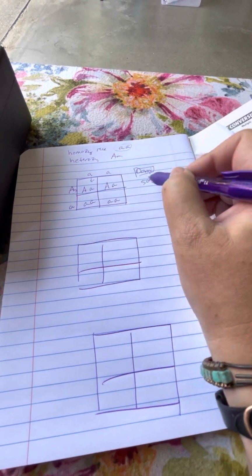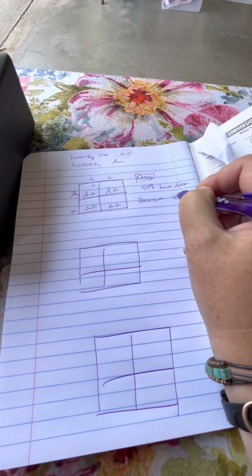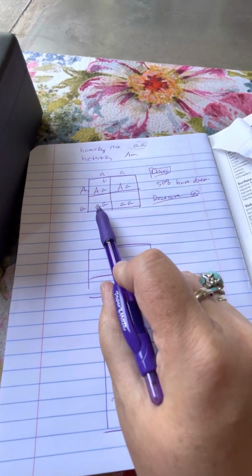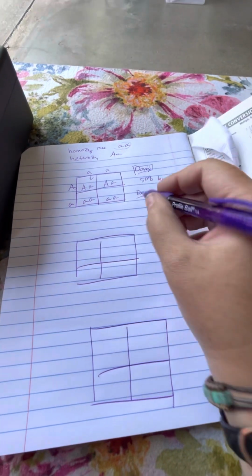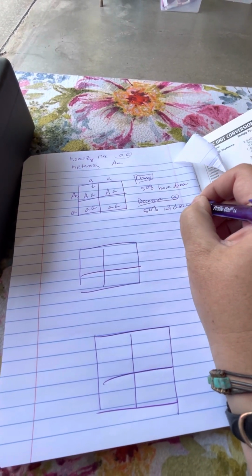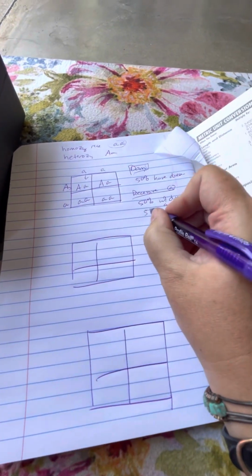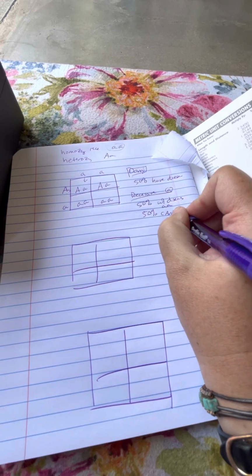So you can do the same thing, and if it's recessive, then remember we need to have the little guy. So I would look at this and I'd have little a, so I would have 50% with disease, which is the little a, and then I'd have 50% that would be a carrier, okay?